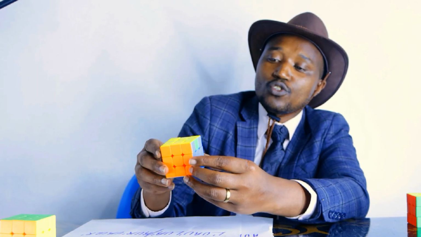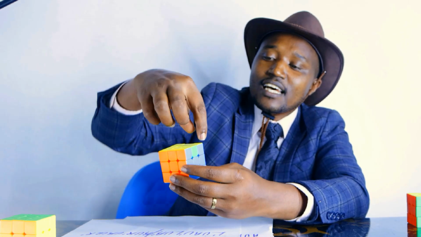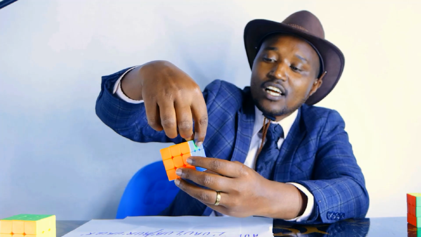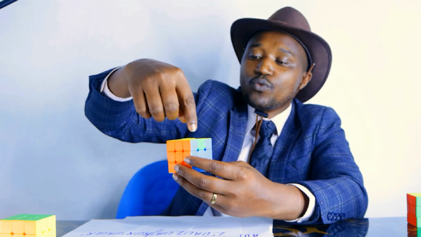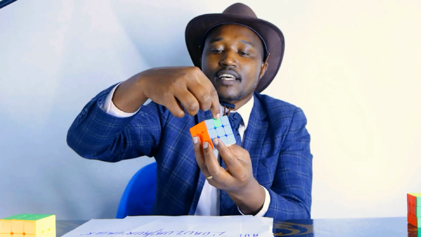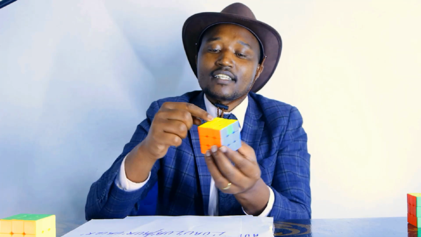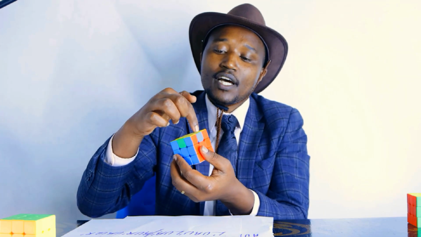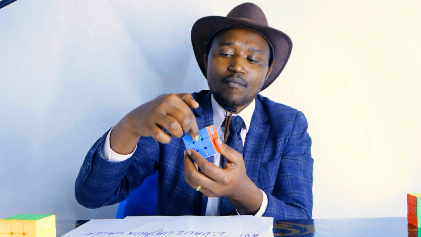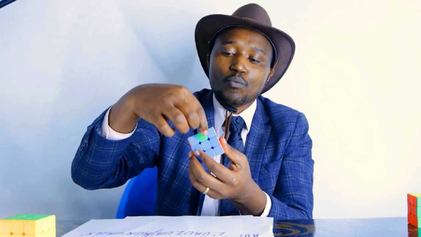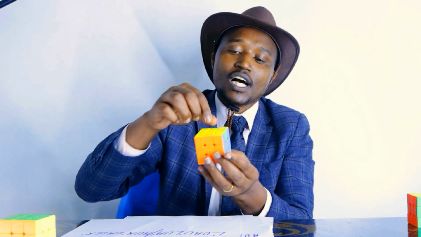You can tell that this piece here should move to this other side here. The yellow piece here has a green, and should move to this other side that has a green here, and this one that is facing me here, blue and yellow, should definitely come here. So this piece will move here and this piece will move here.